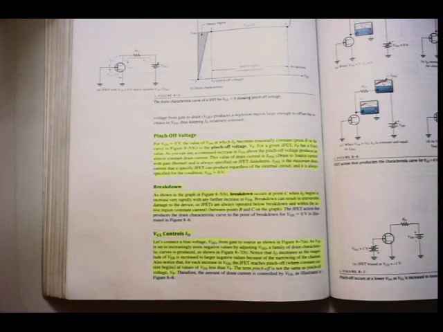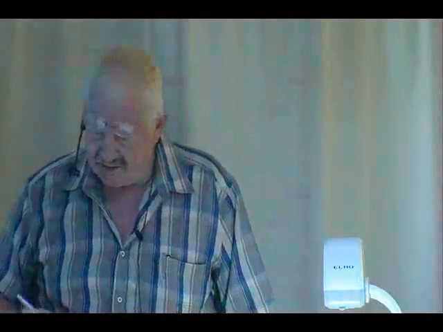Alright, the next point we also discussed basically, VGS controls ID. Let's connect a bias voltage now, VGG. Remember we had it on ground, on 0. So if I connect a bias voltage now, as shown in figure 8.7a, actually let's just go back to 8.6. Didn't show you 8.6 yet. Remember where it was grounded?